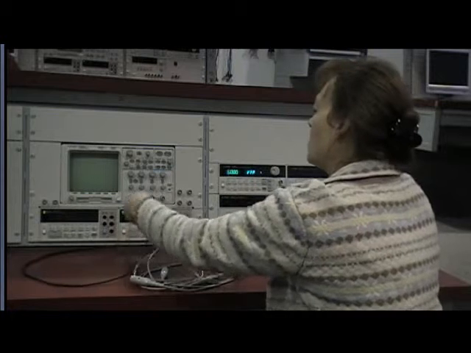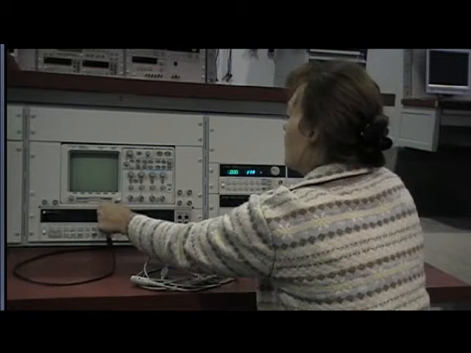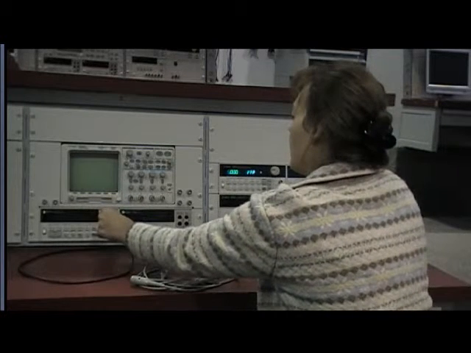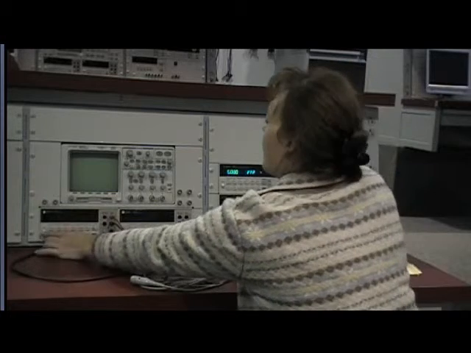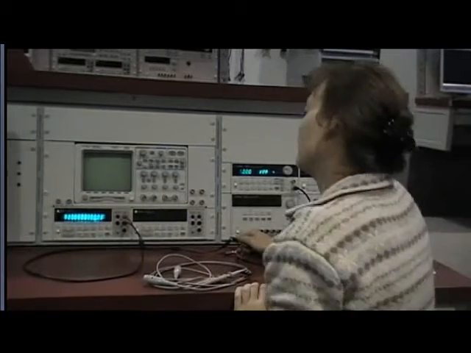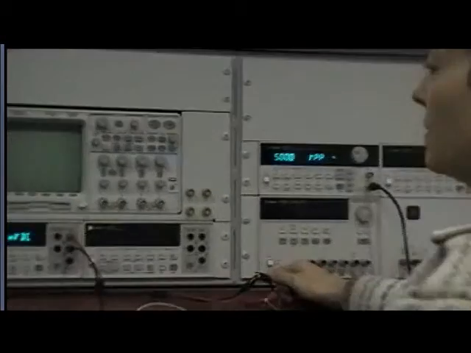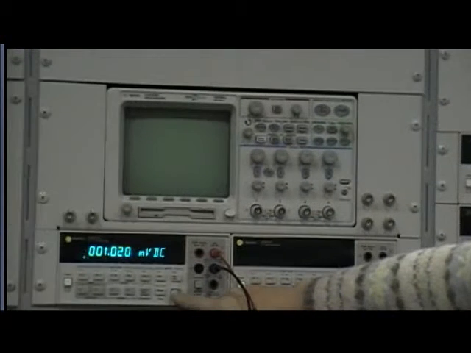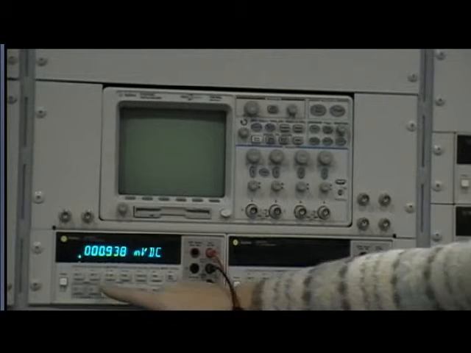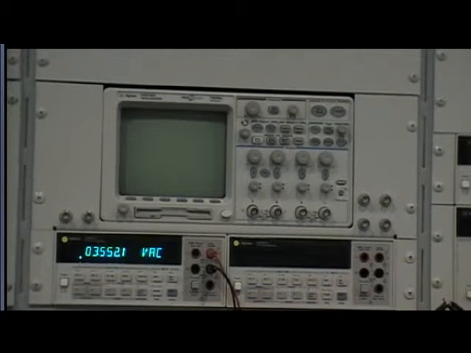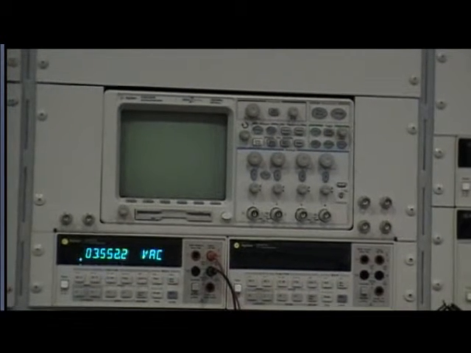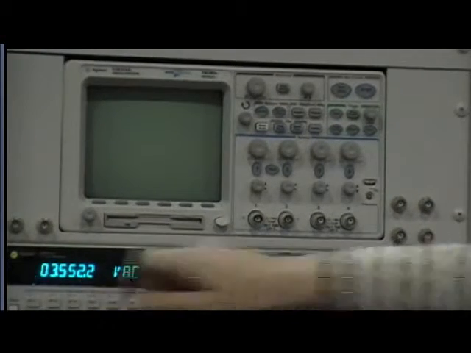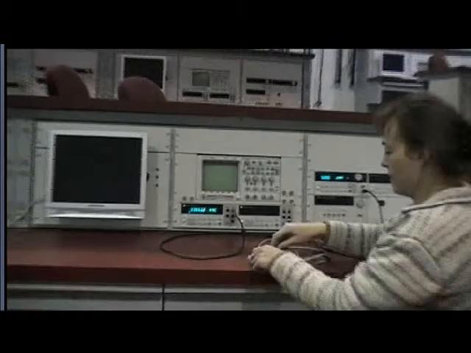So we connect another cable. Connect it with one of the digital multimeters. Turn on the power. So make sure we want to measure the AC voltage. Since it's sinusoidal voltage, we need to measure the AC voltage. So VAC means VRMS. So the RMS value is 3.5 volts.